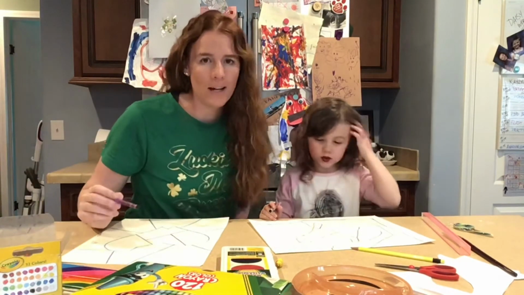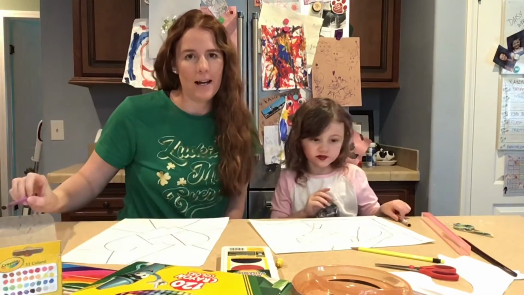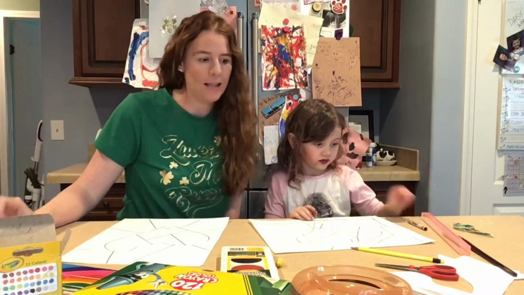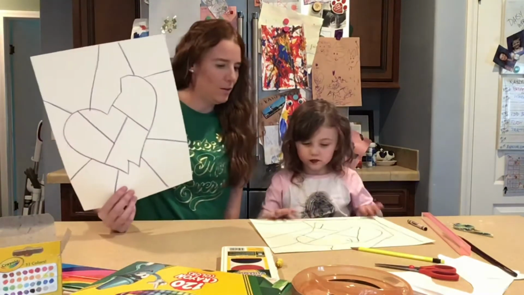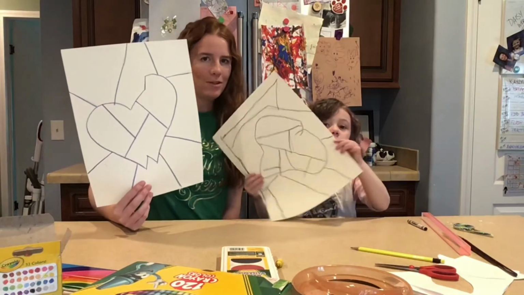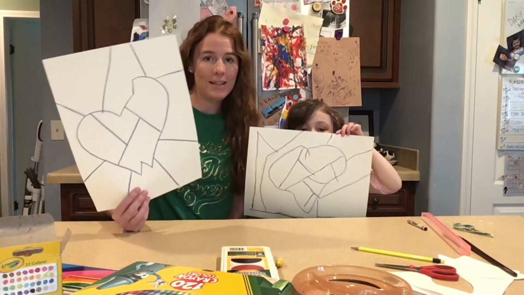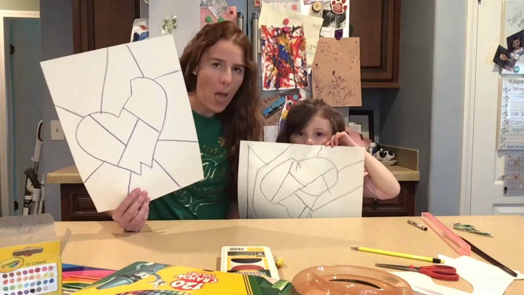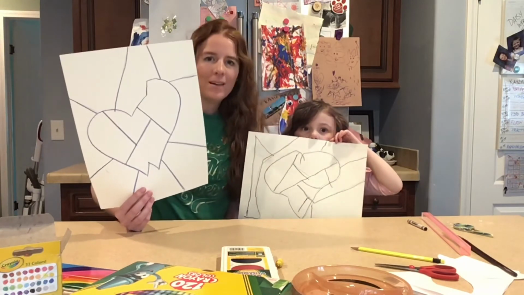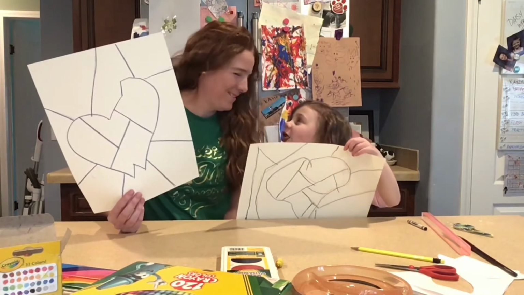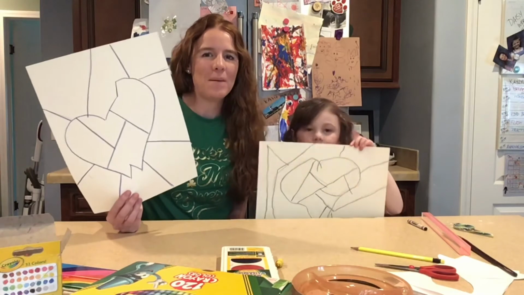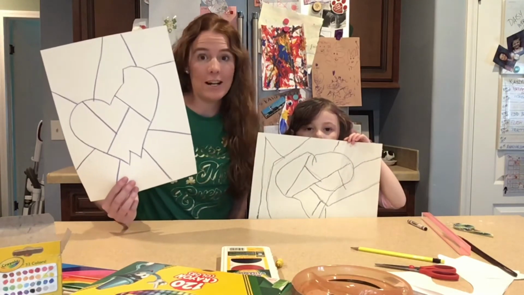Once you finish tracing, put your crayon to the side. Don't put it away yet because we will need that later. So hold up your beautiful abstract drawing. We are going to turn this abstract drawing into an abstract painting.